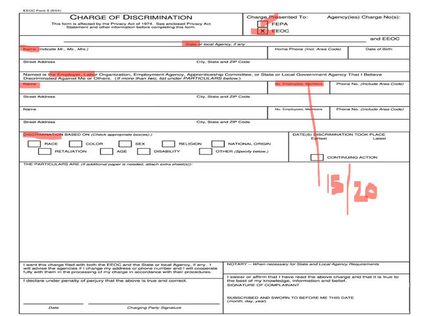For the discrimination basis, make sure you check each box that is applicable. Other would include a matter such as harassment, sexual harassment, hostile work environment, or a discriminatory act that is not listed on this page.